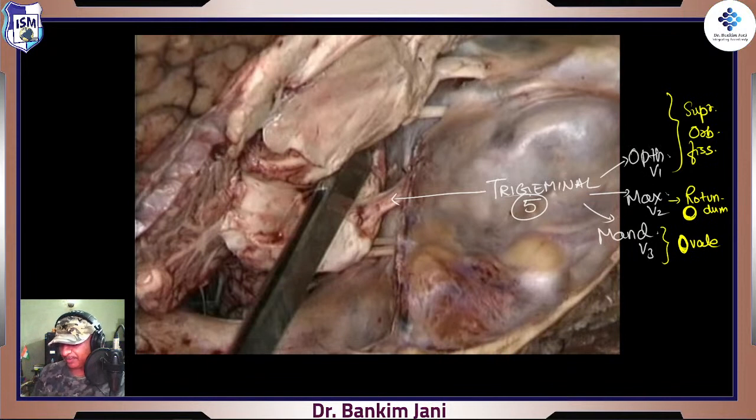Now this superior orbital fissure is a big structure, right? Big space. So then this one, can you see one over here also? Pretty delicate, right? That is abducent. I'll change the color, I can't read.